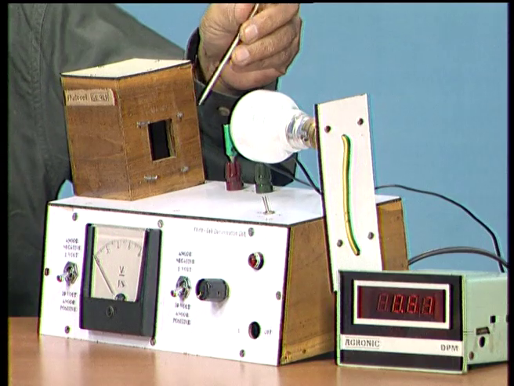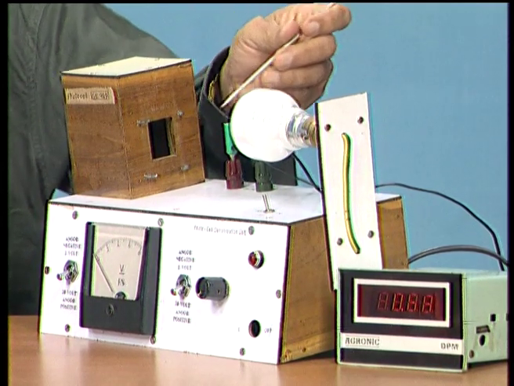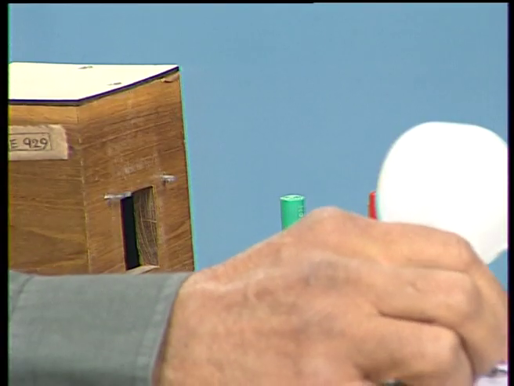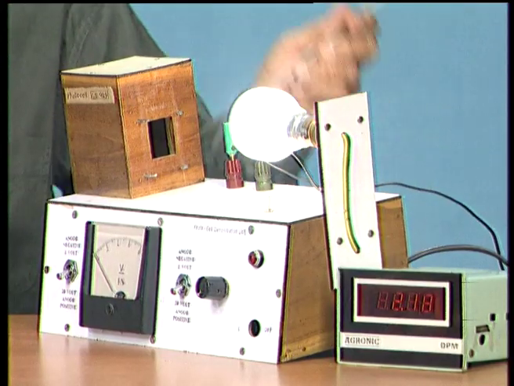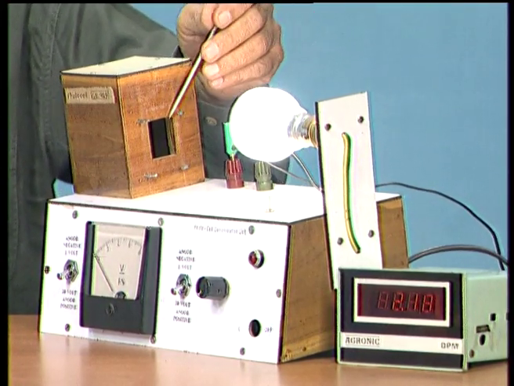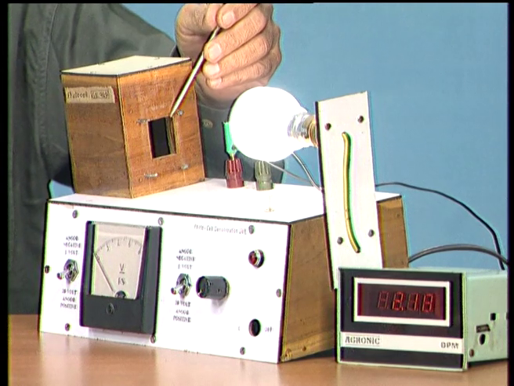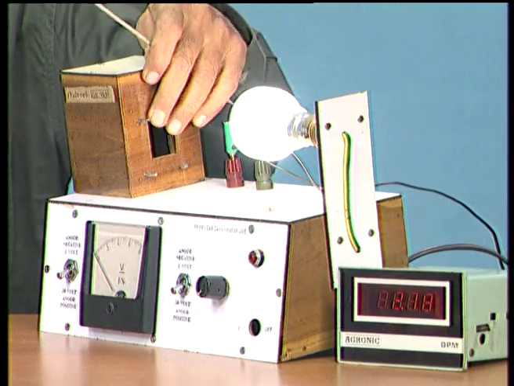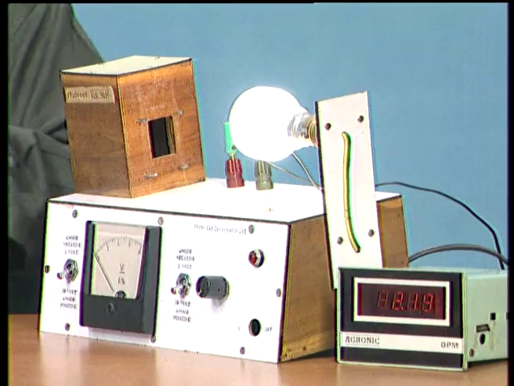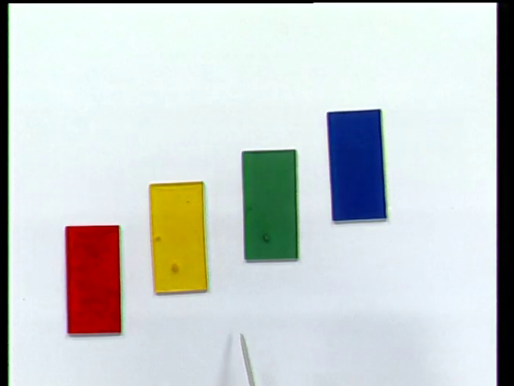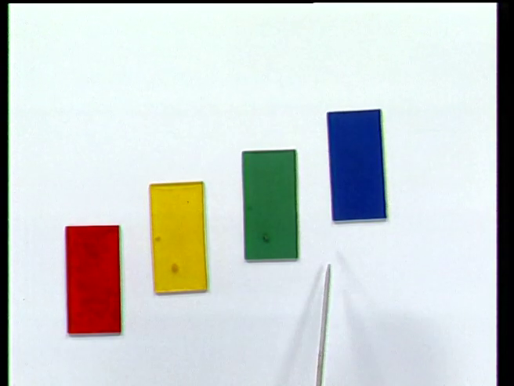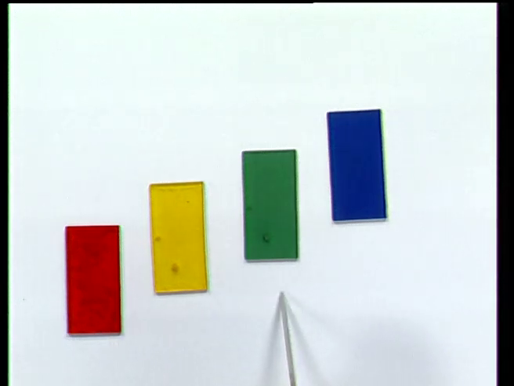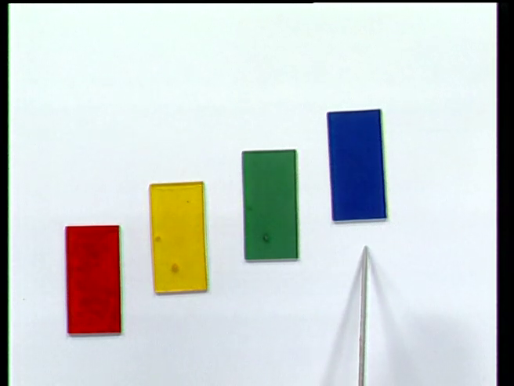We have already seen that this is a window through which light falls when we switch on the light. Instead of the light falling directly onto the window, we will insert some filters into the window. These filters are observed in this visual. This visual shows four colored filters. One is red, another is yellow, the third is green, and the fourth is blue.